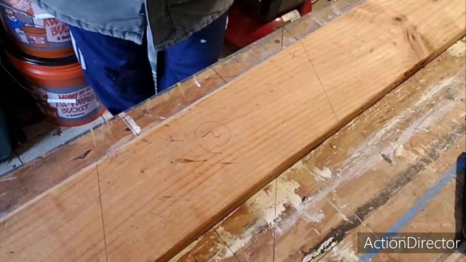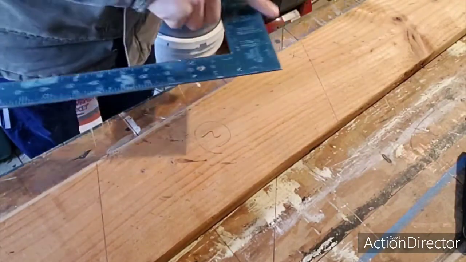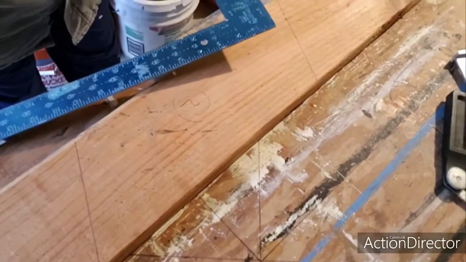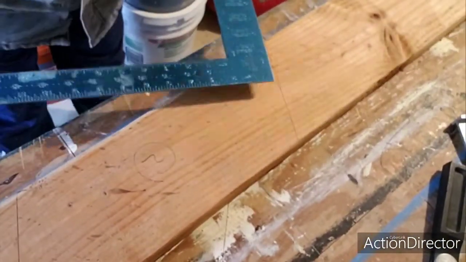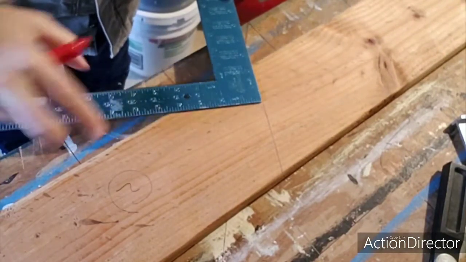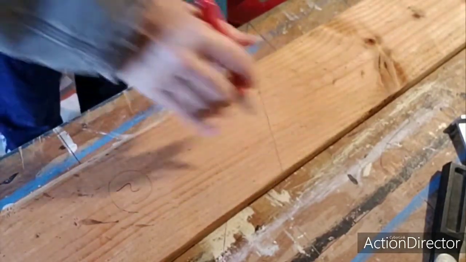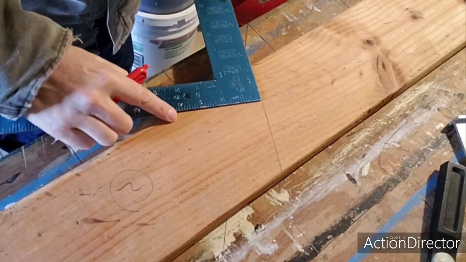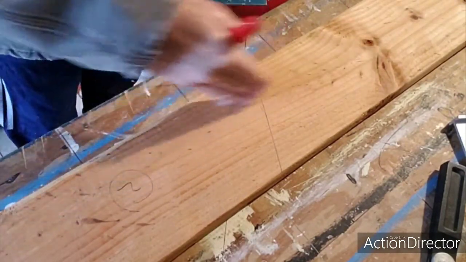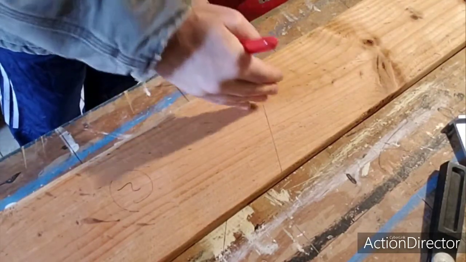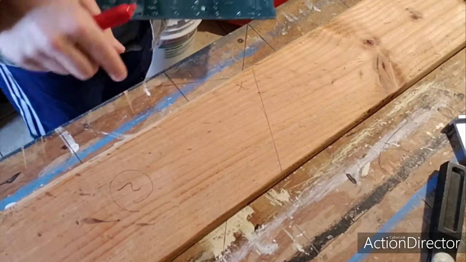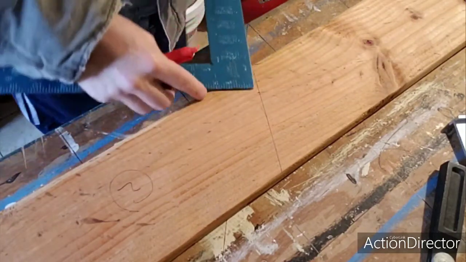Okay, so I'm going to take my square, I'm going to flip it around, so that's a 90-degree angle. I'll come in here and show you. And I'm going to place it right on that plumb mark. This is where the building line is. And I'm going to determine how much of a seat cut do I want. This is the heel and this will be the seat. The seat is what sits on top of the building, the wall plates.